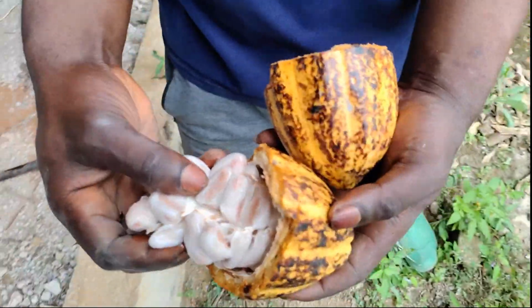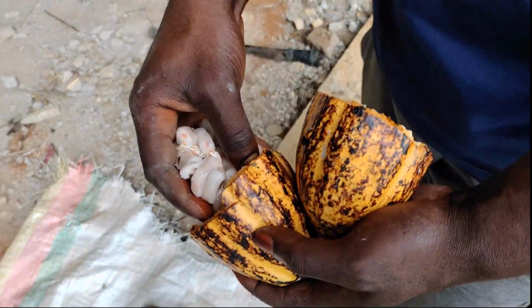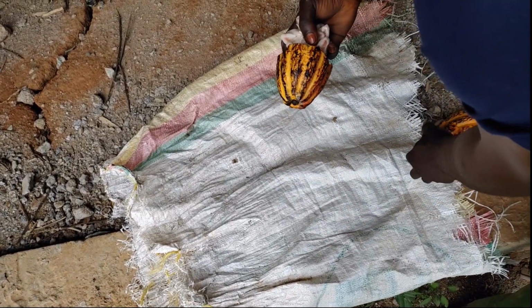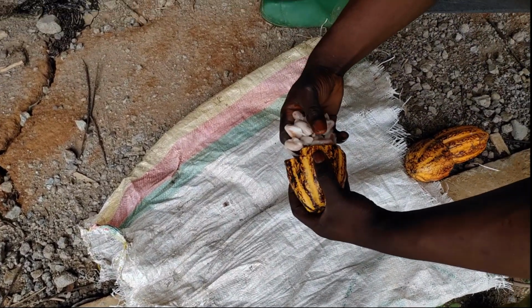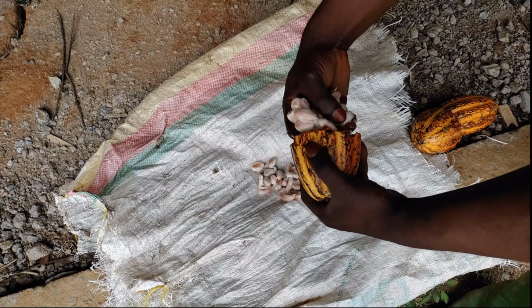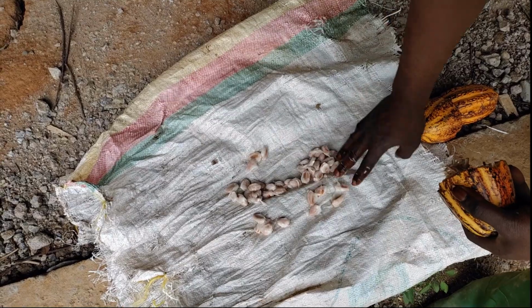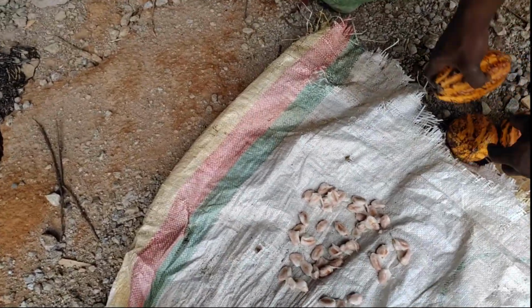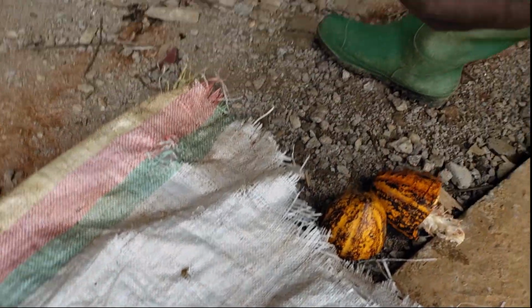Now we'll be opening it. If you have so many, just find a place to extract it. When you extract it, you open it, you take the next one, you break the next one.